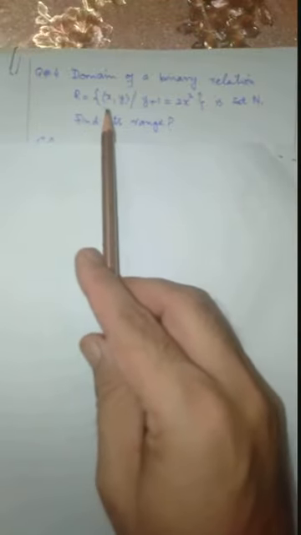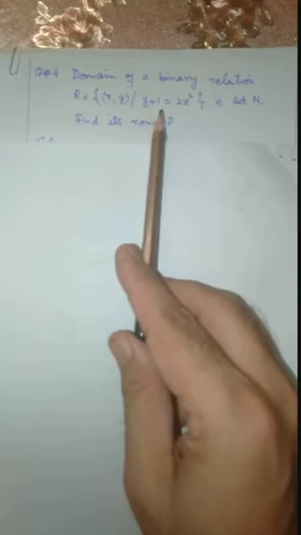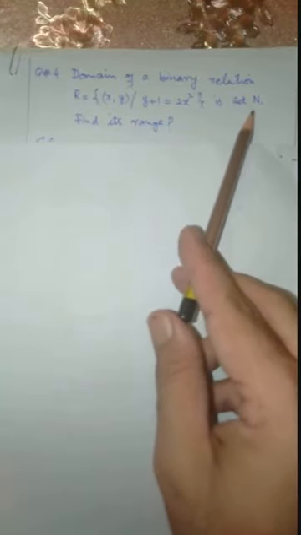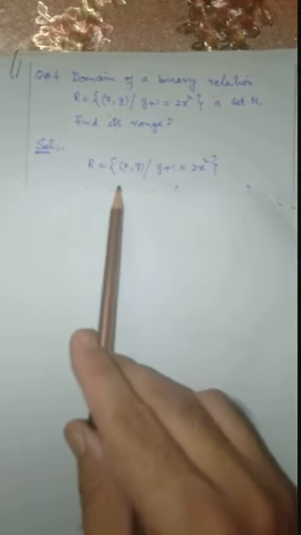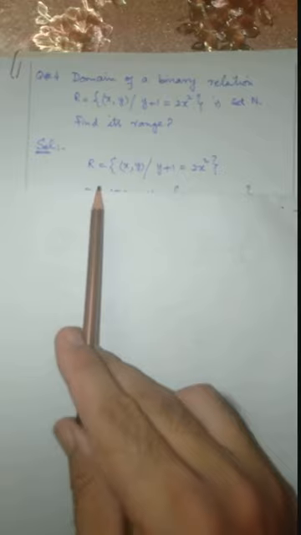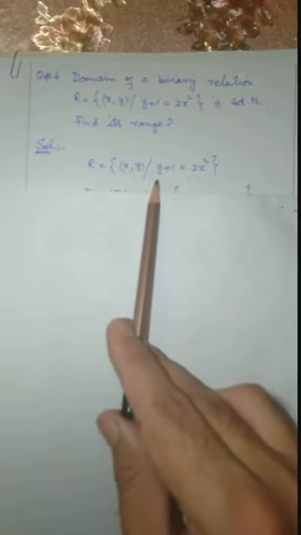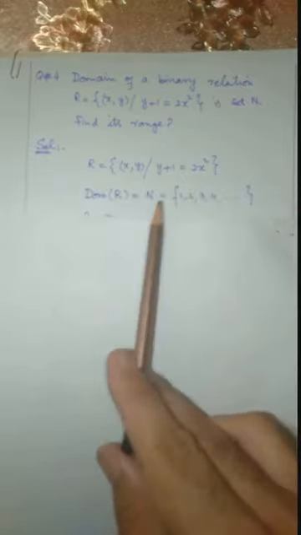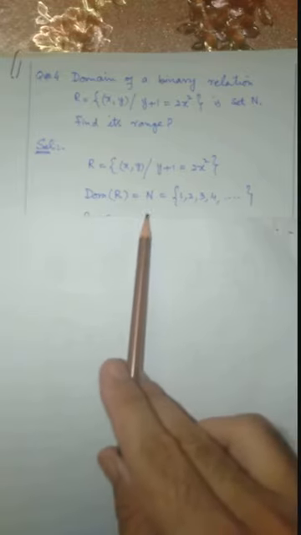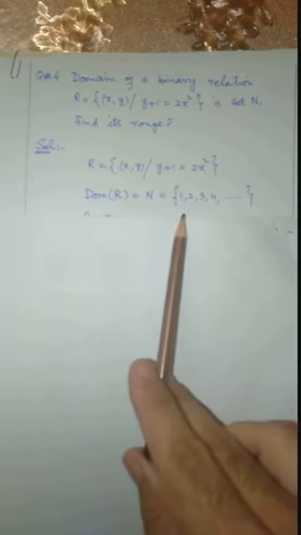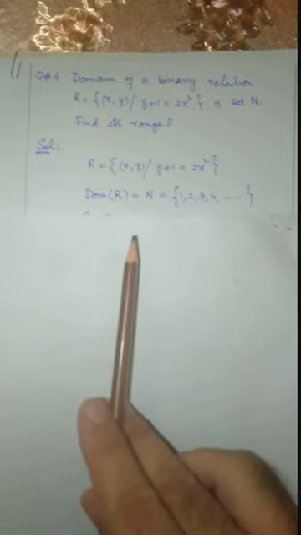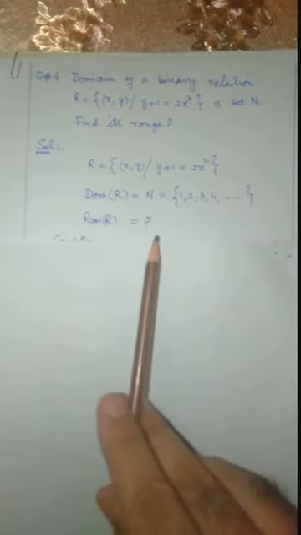Question number 4, this is again one of the most important questions. The domain of the binary relation R = {(x,y) is an ordered pair such that y + 1 = 2x²} is the set of natural numbers. Now the domain is the natural numbers. Find its range. Solution. The binary relation is given, which is (x,y) is an ordered pair such that y + 1 = 2x². The domain is the natural numbers, and natural numbers are those numbers which start from 1 and go on, 1, 2, 3 and so on. And we will find the range.